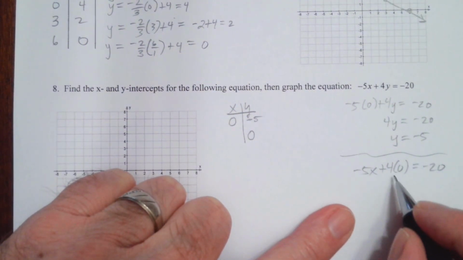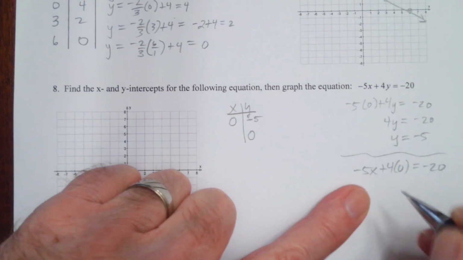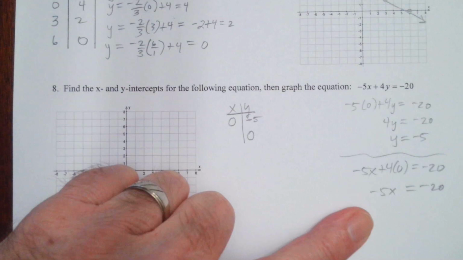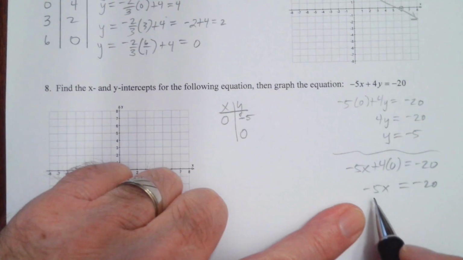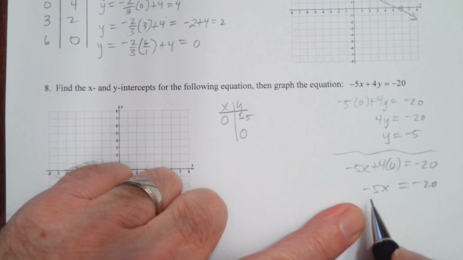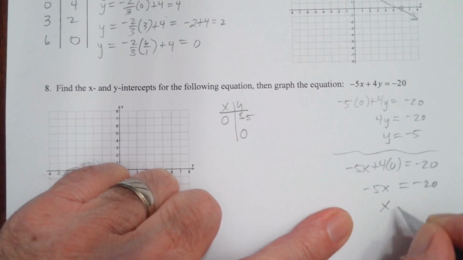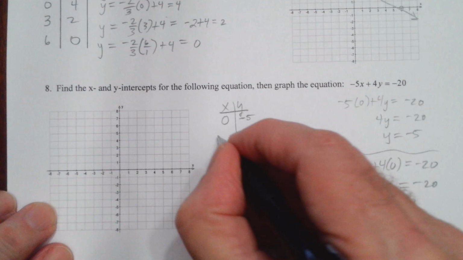Well, 4 times 0 is 0, and 0 plus negative 5x leaves us with just negative 5x. Now, you can divide both sides by negative 5, but hopefully you know that negative 5 times 4 would be negative 20. So x is 4.